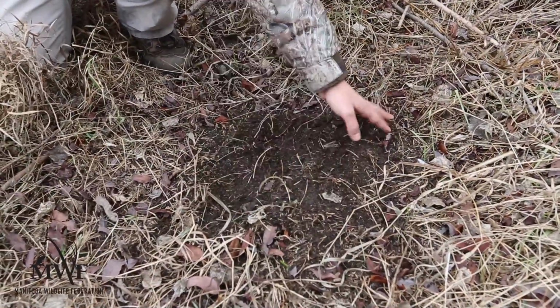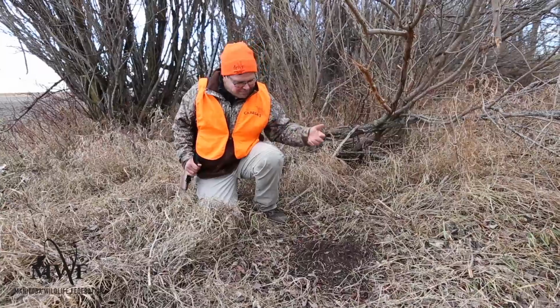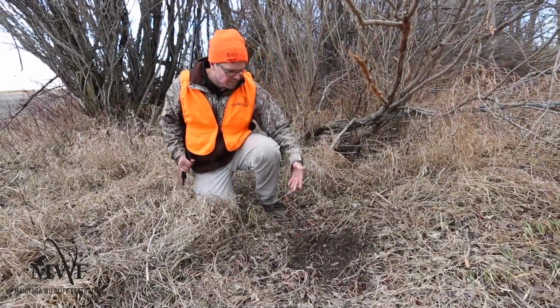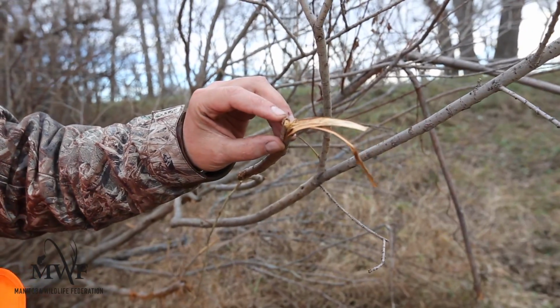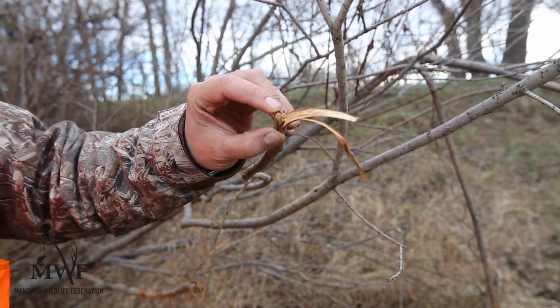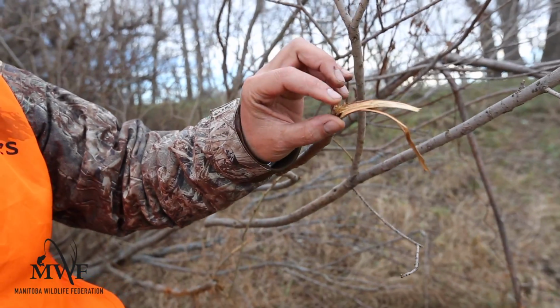There's two parts to the scrape. There's the part on the ground. This is where the buck is pawing the leaves away in the grass and exposes the earth. The second component of a scrape is this, and there's always going to be a branch above the scrape. And this is kind of where the buck decides to build the scrape. There's got to be a branch about eye height.